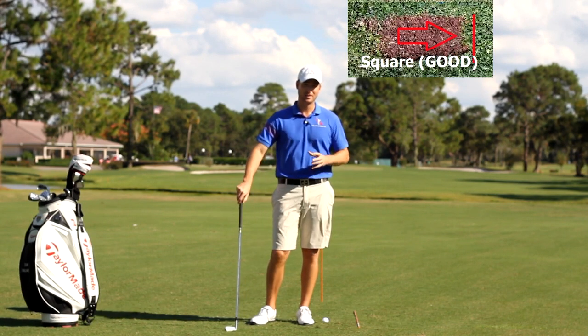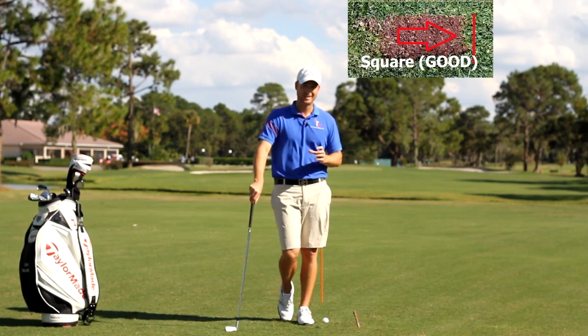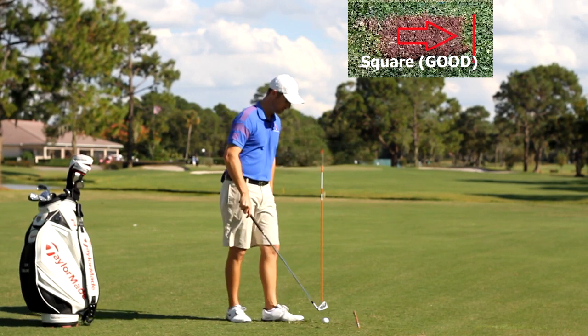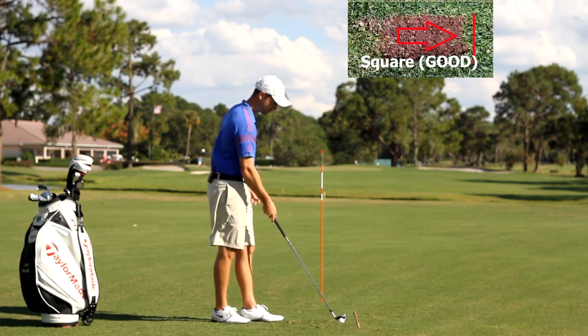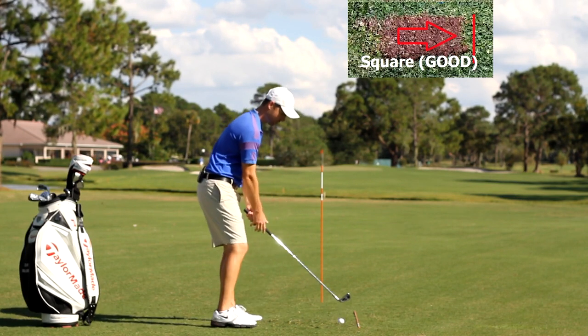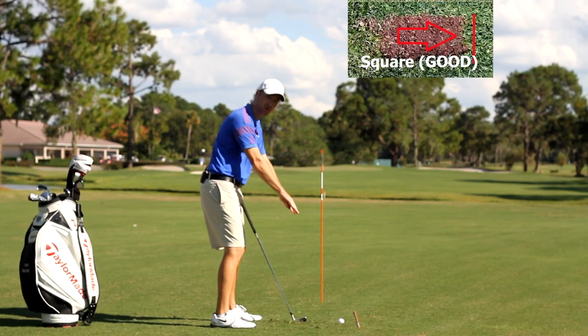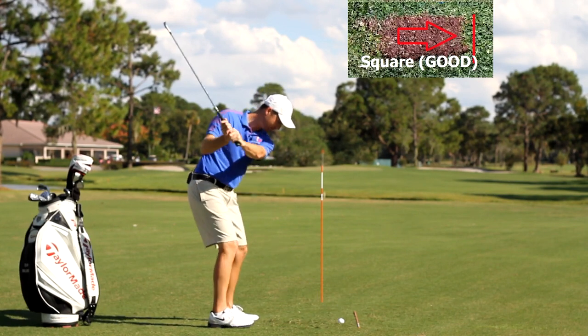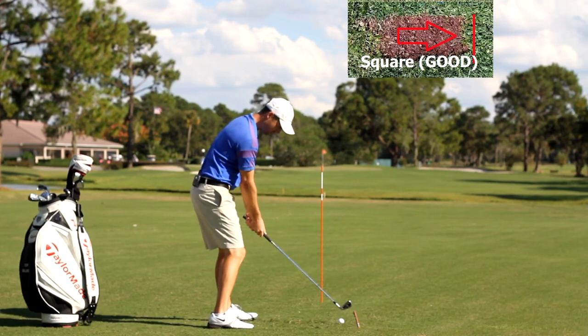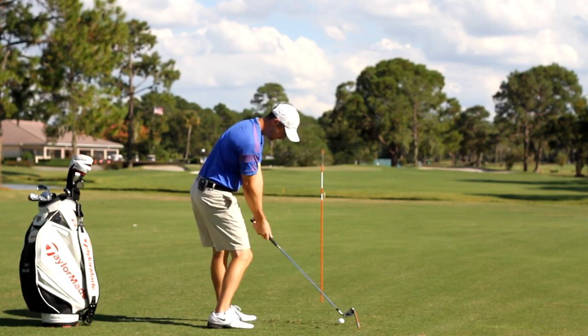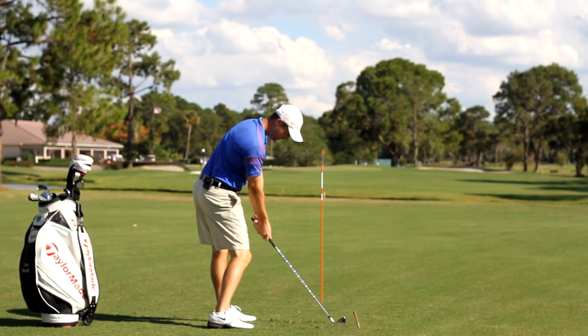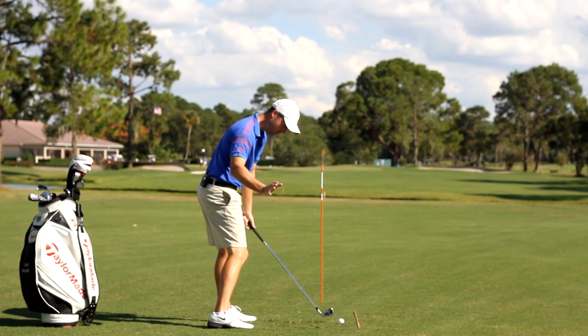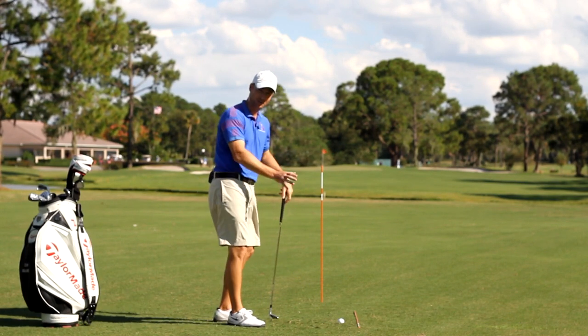In reality, if we want to get really specific with this, it's going to be slightly to the left, because I want my path perfectly square when I hit this golf ball. So again, we're swinging on a bit of an arc, a very slight arc. As I'm coming down, I'm delivering this club to the ball perfectly square. Here I am perfectly square at impact. And then as I'm coming through, my club's still going down and then hitting the ball, or hitting the ground.